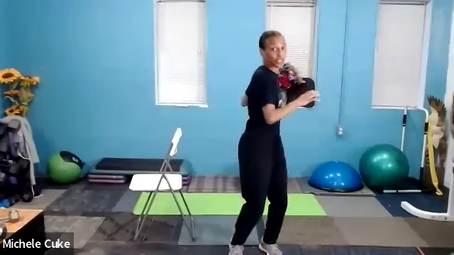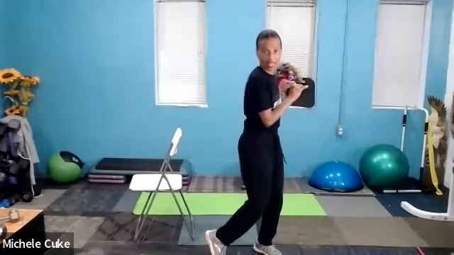Internal and external rotation with the hip. Internal and external rotation with the shoulder. So those movements are in the transverse plane. So sagittal, forward and back, frontal, side to side, transverse, rotation.